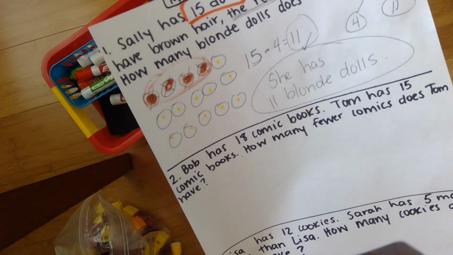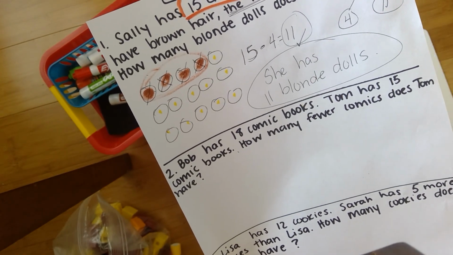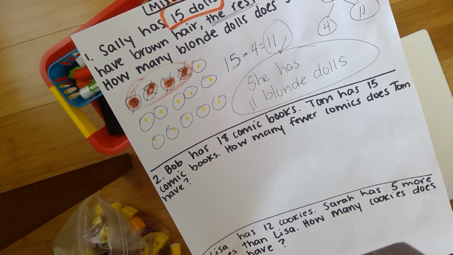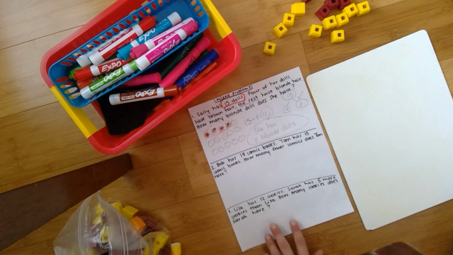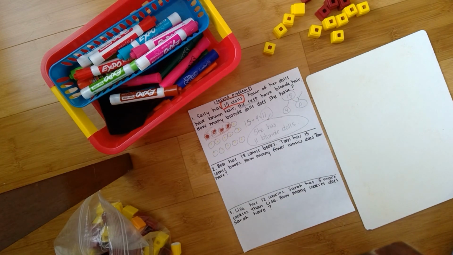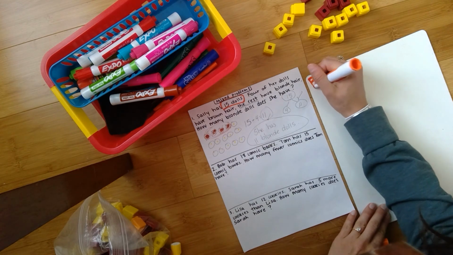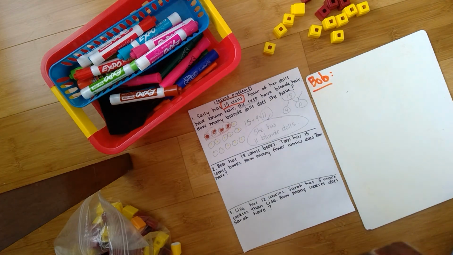Bob has 18 comic books. Tom has 15 comic books. How many fewer comic books does Tom have? Oh, okay. So, if Bob has 18, I'm going to put a pile over here for Bob. Okay.